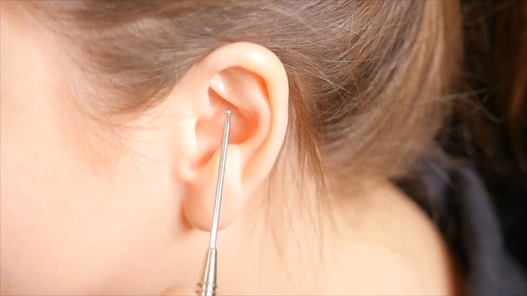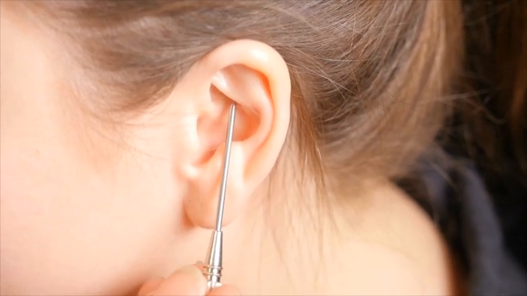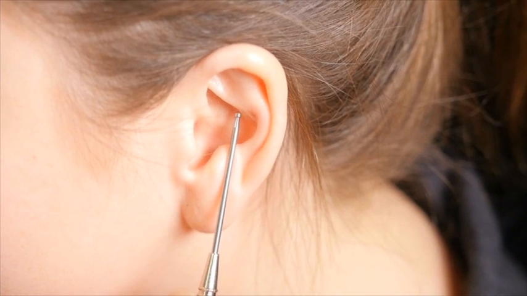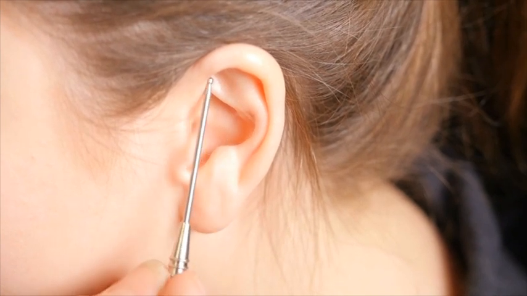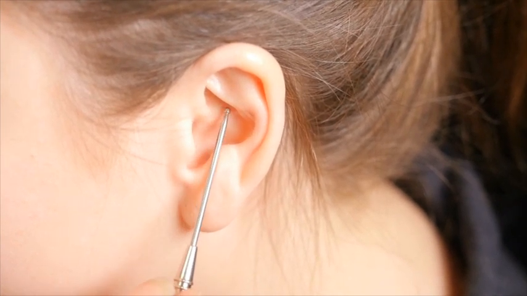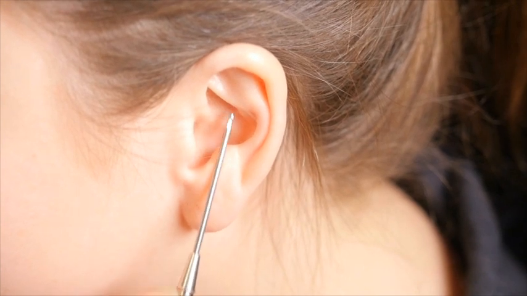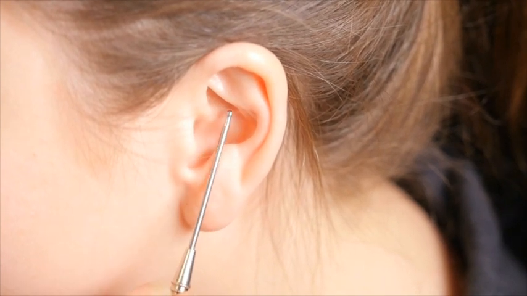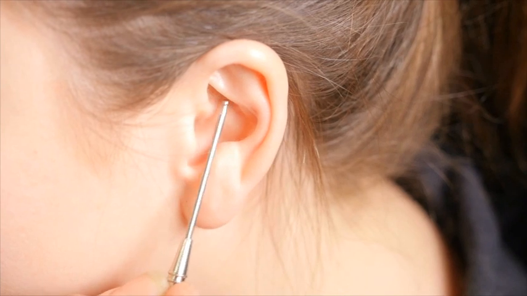The kidneys are kind of tucked up underneath here, just like the kidneys are tucked up under your rib cage, under the corner of the triangular fossa. But then under the lower crus of the antihelix, we come to the kidney point.